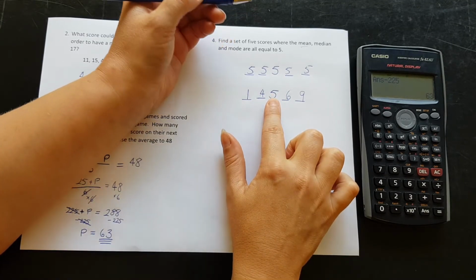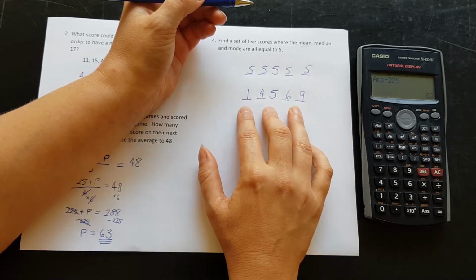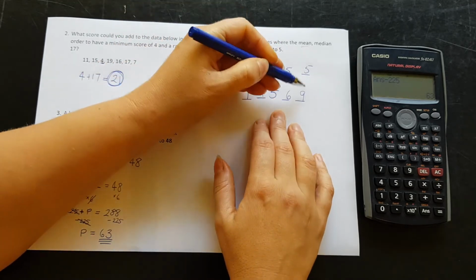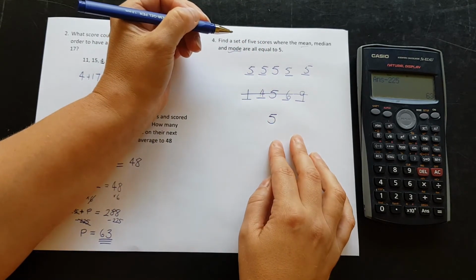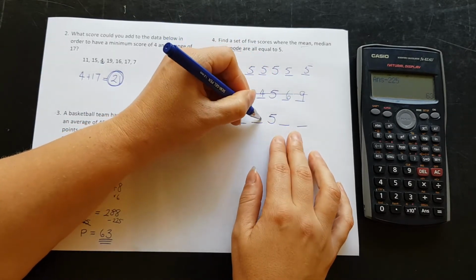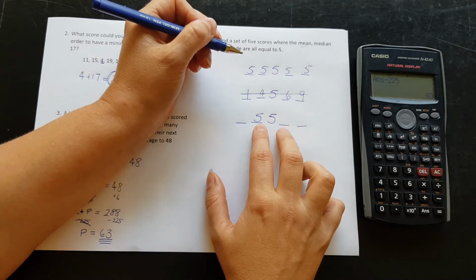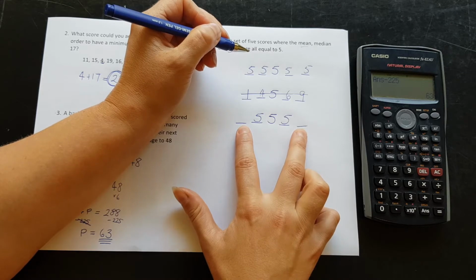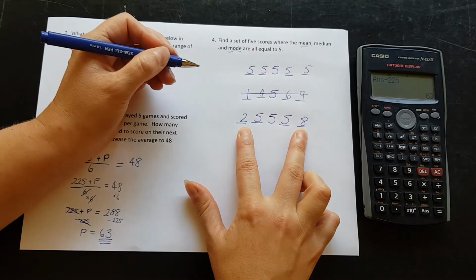My median is 5 in the middle. My mean is going to be 5. But I don't actually have a mode for that one, do I? My mode is not 5. So I need more than one 5 in order for that to work. So we can't actually have this one. Let's try it again. To have a mode of 5, I'm going to have more than one 5, aren't I? So I'm going to have to put another 5 here. But to keep that as an average of 5, I'm going to have to put another 5 there. These numbers, though, I'm free to do what I want. I could put a 2 and an 8, as long as they add to give 10.